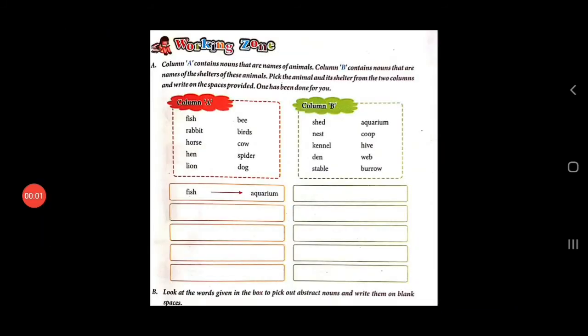Now in the first question, question A, page number 21, what you have to do, first of all, read the instructions. Column A contains nouns that are names of animals. Okay, you can see in orange column A is given. That box contains names of animals. Column B contains nouns that are names of the shelters of these animals, and column B, which is given in green, has names of shelters, where these animals live.